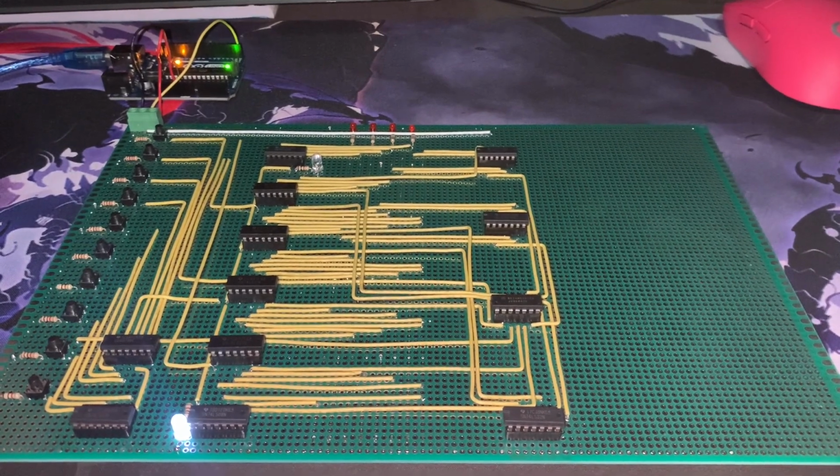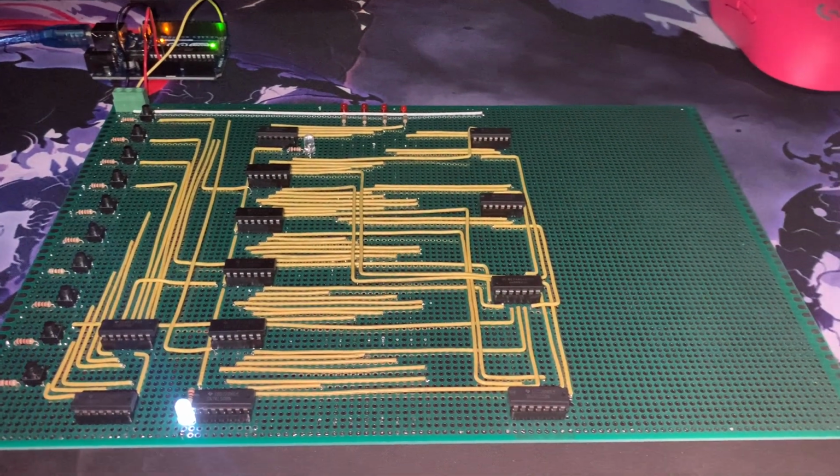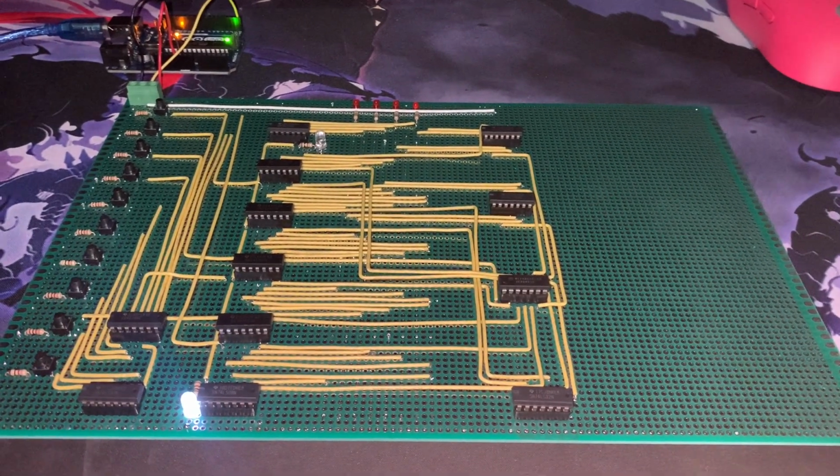Okay. And this is my testing of the digital key lock passcodes on my board system.